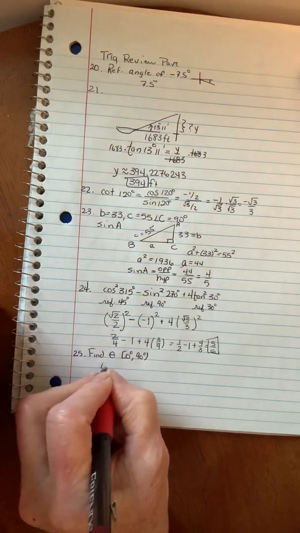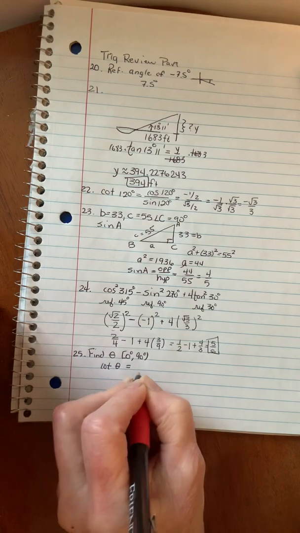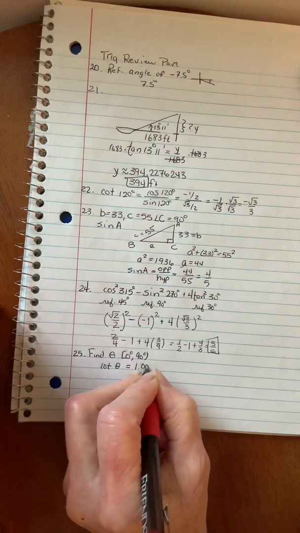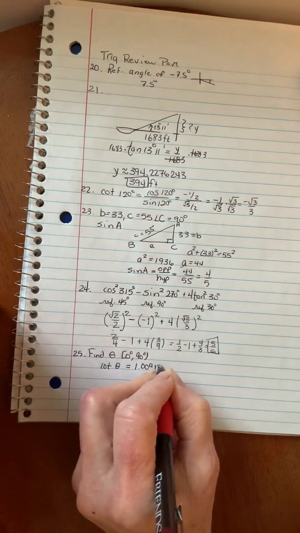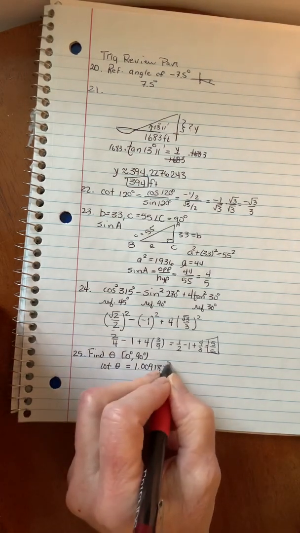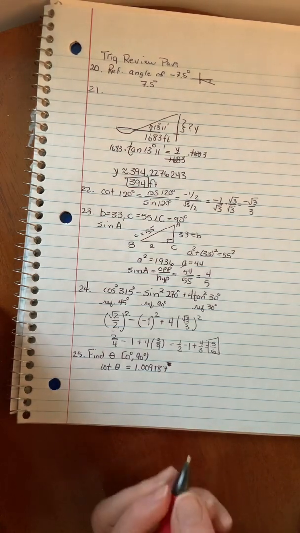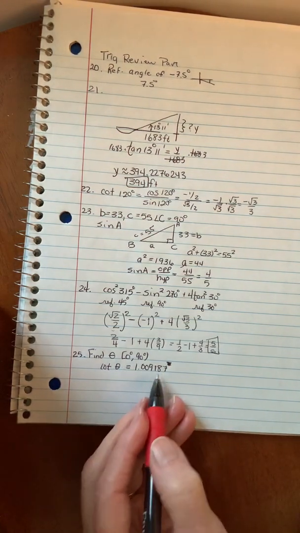So it says the cotangent of theta is equal to 1.009187 degrees. That is not right, it's not degrees. Sorry, I misread that. Okay, so there's the cotangent of theta. So what is theta? Theta's in degrees, it's got to be there.